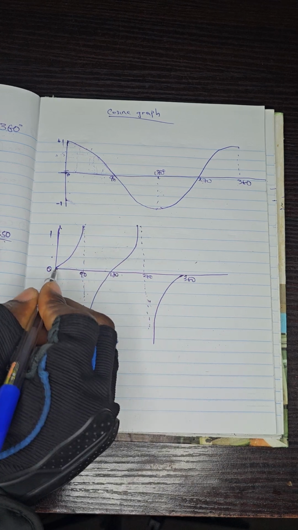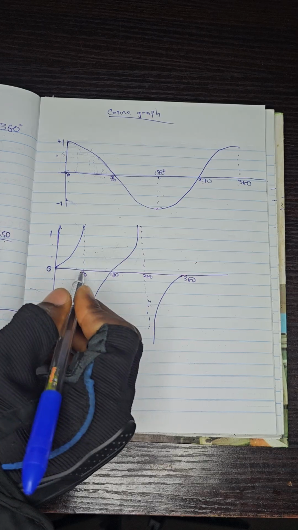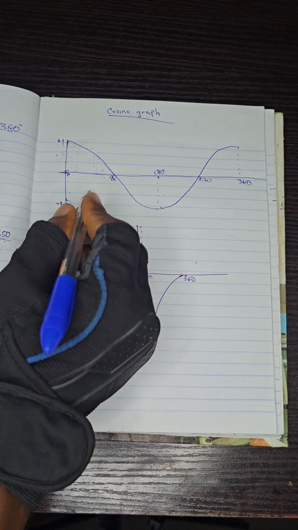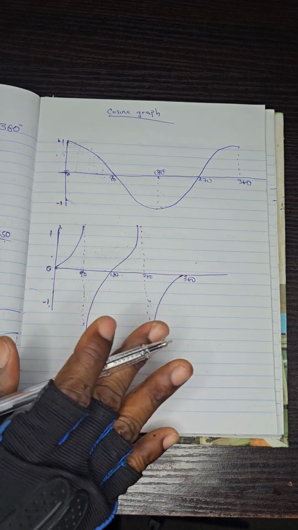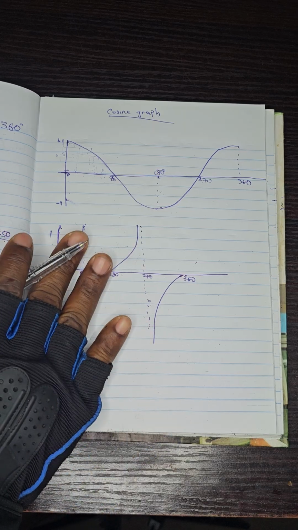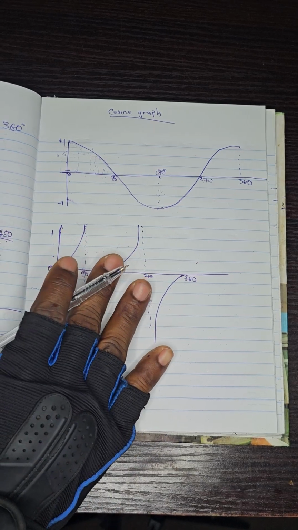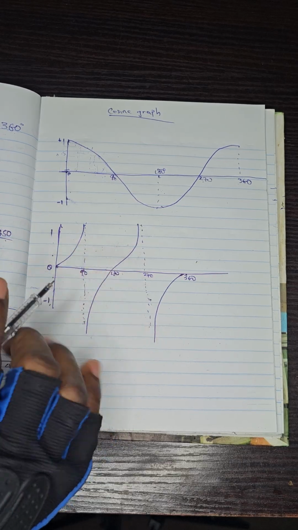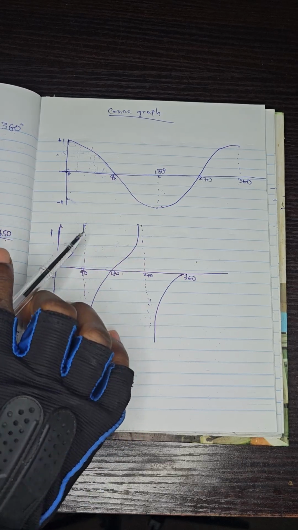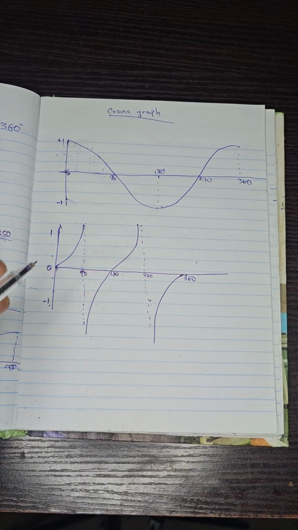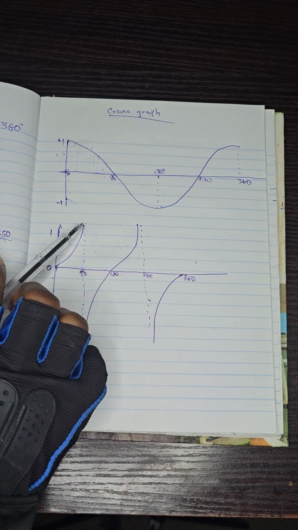That tan 0 is 0. Tan 90, since this line is going up and can never touch, is undefined. That's how you express it. I know some of you might be confused, but that's the graphical expression of that undefined term, because you have an asymptote. An asymptote is two lines that are getting closer, but no matter how far they go, they will never touch each other. So that defines the asymptote.